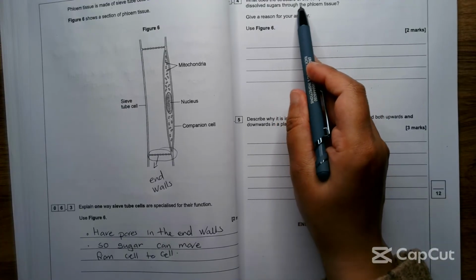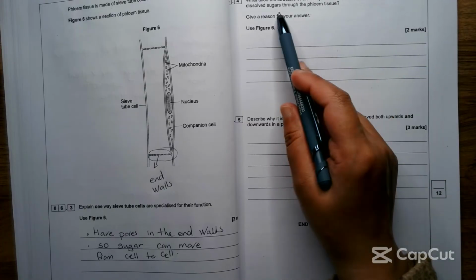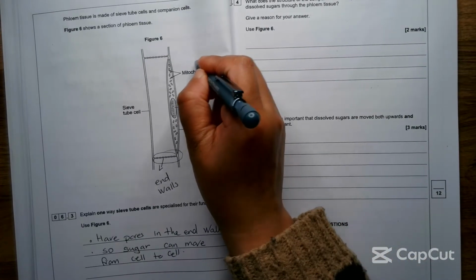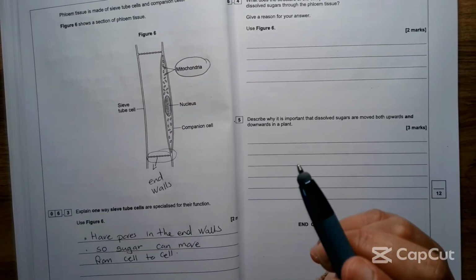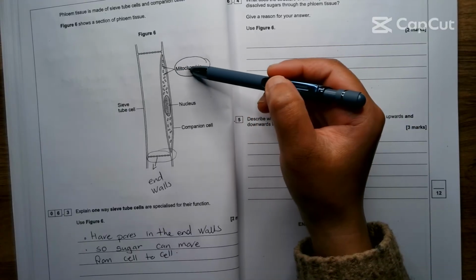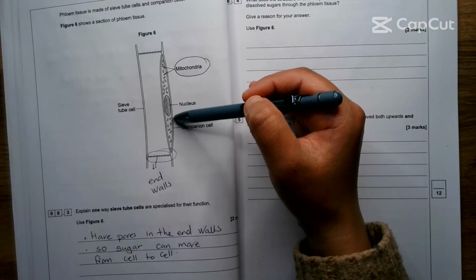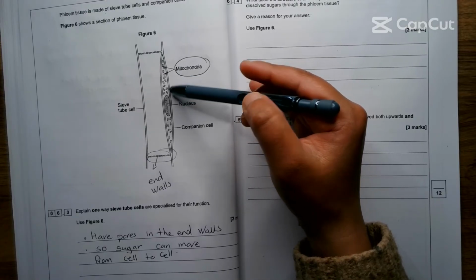What does the structure of the companion cell suggest about the process that moves dissolved sugars through the phloem tissue? Give a reason for your answer. There's lots of mitochondria. If a cell has a lot of mitochondria, it means that there's aerobic respiration happening a lot in this particular cell, which means that it's probably using active transport.